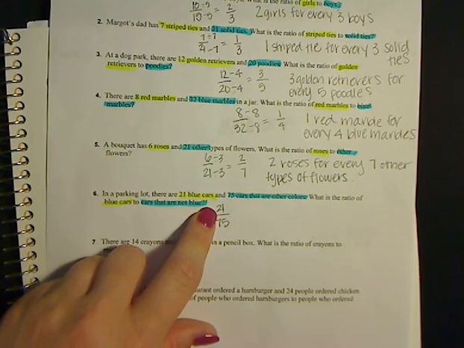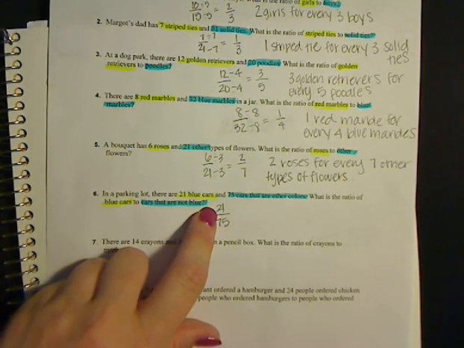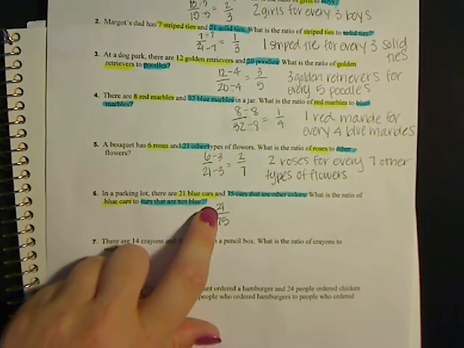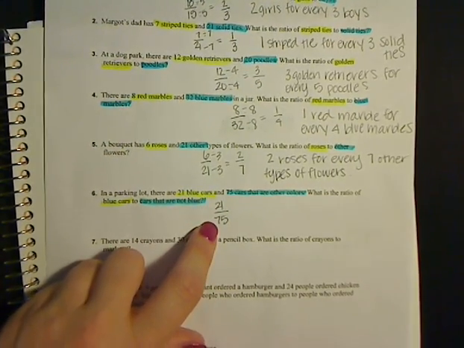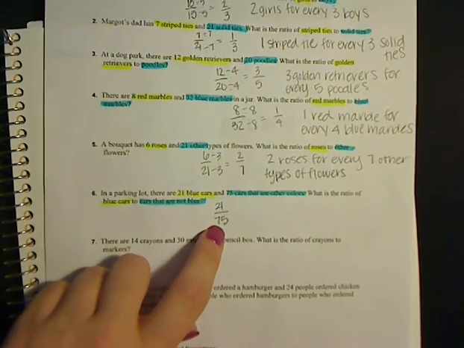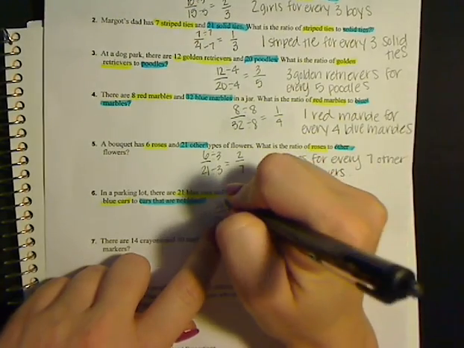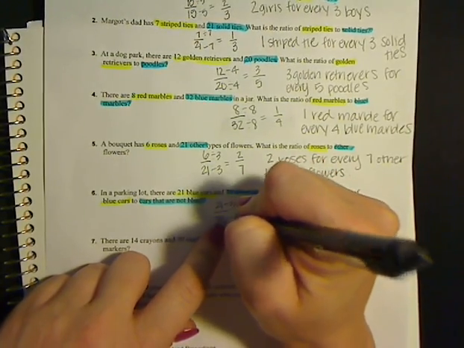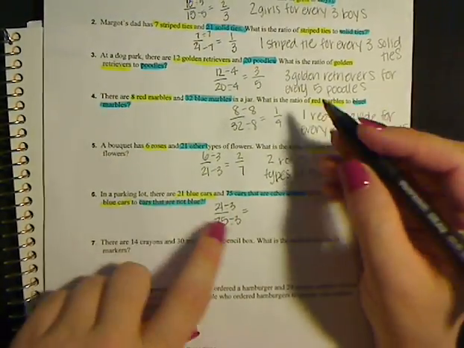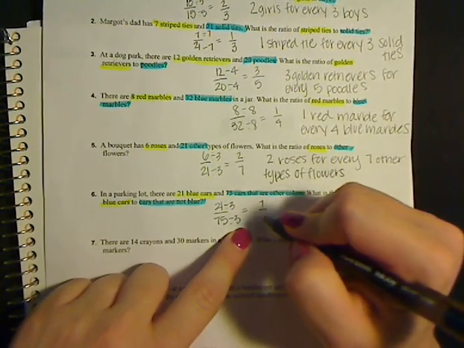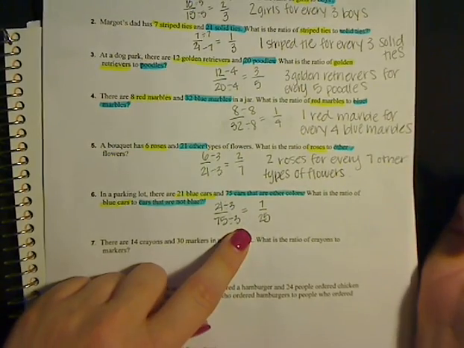Well, 1 and 21. 2 can't go into 21, but 3 can. I wonder if 3 can go into 75. Well, let's see. 7 plus 5 is 12, and 12 can be divided by 3, so I can divide both of these by 3. 21 divided by 3 is 7, and 75 divided by 3 is 25.